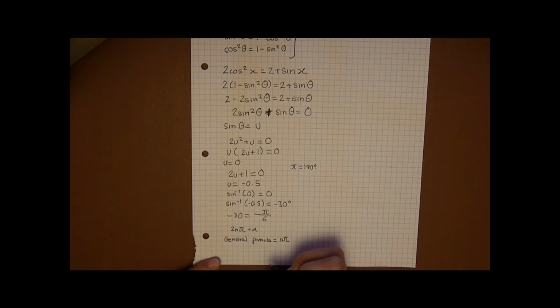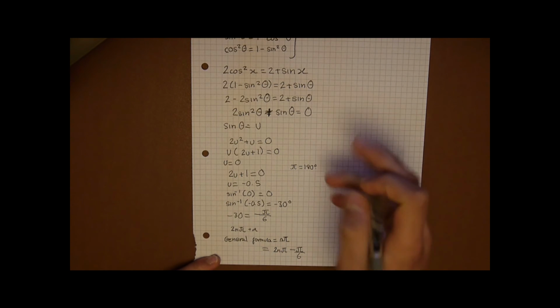When sine minus 1 is minus 0.5, you know that it's minus 30 degrees, which we know is equivalent to minus pi over 6. Therefore, we write it as 2n pi, again, because that's keeping with the general formula, minus pi over 6. And that should be able to give you the answer for any case.